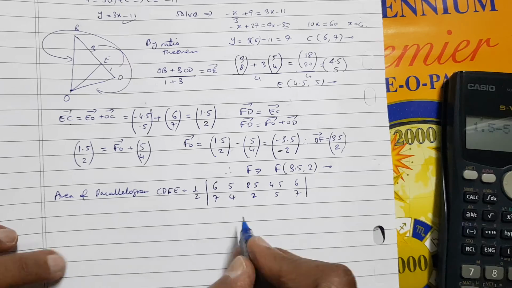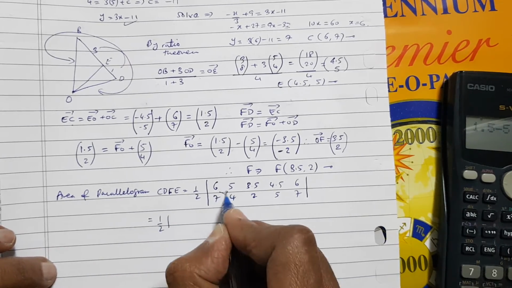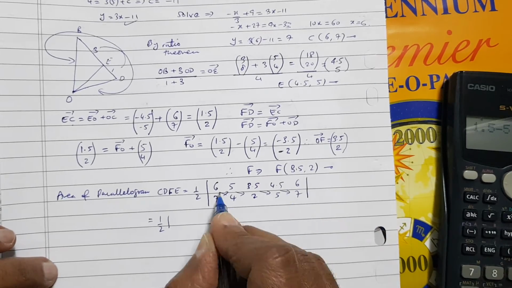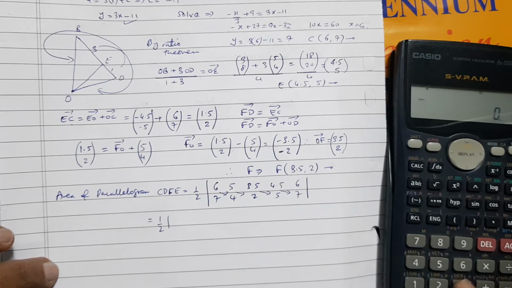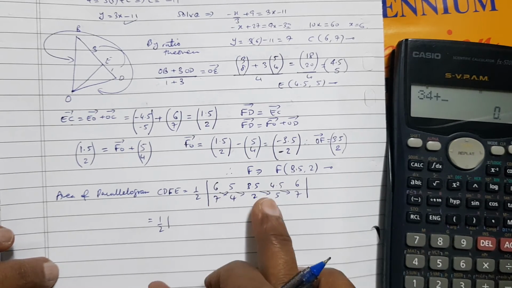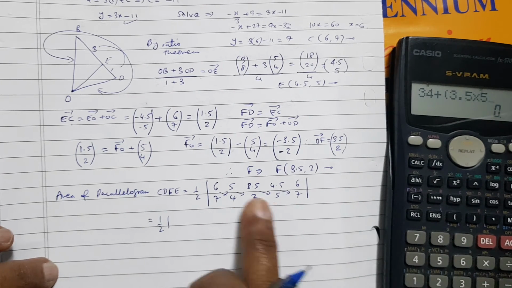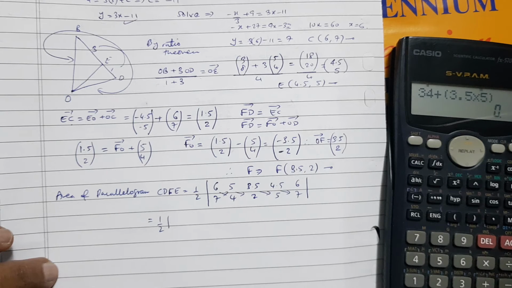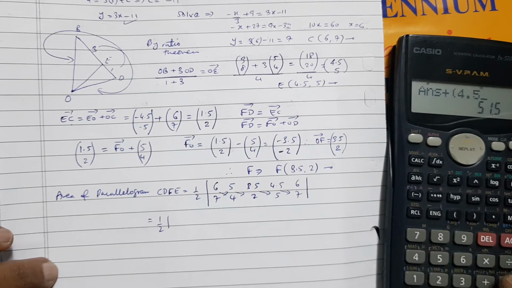So now from here I can say half times the modulus of all the x's. So 6 times 4 is 24, 5 times 2 is 10, 24 plus 10 is 34. Alright, plus 3.5 times 5, yes. Okay, turns out to be 51 point something, plus 4.5 times 7. And I'm getting 83.